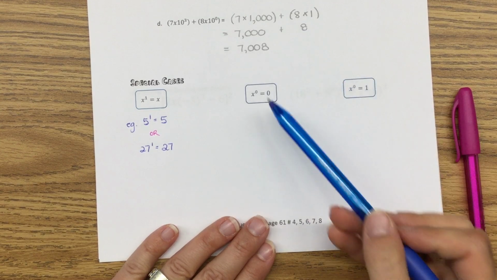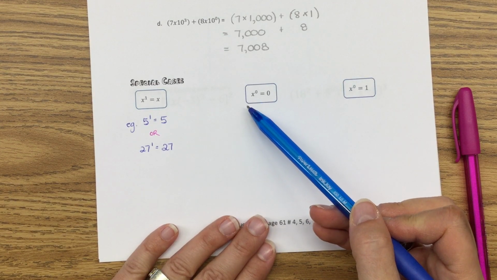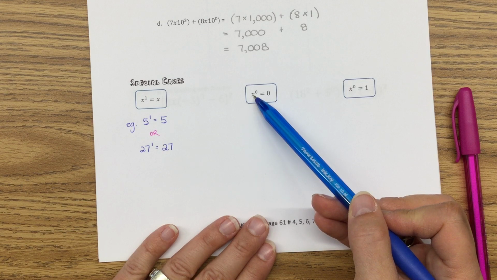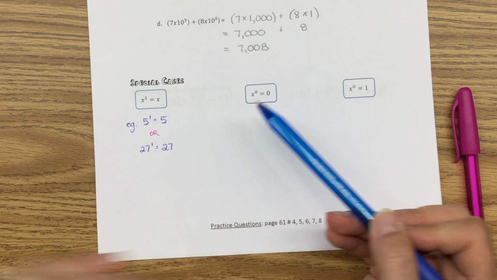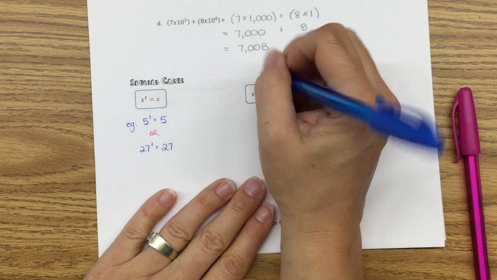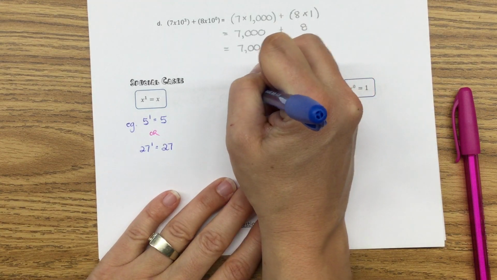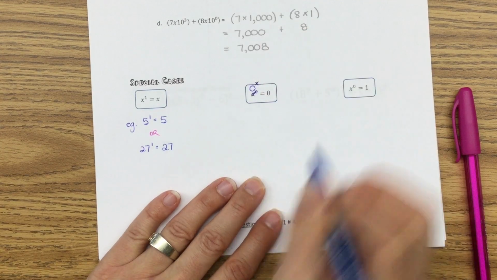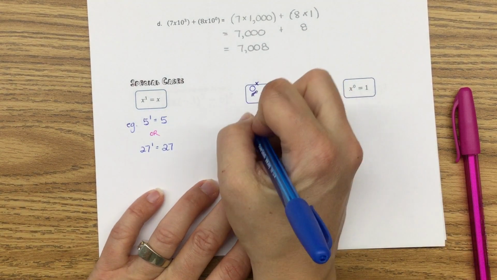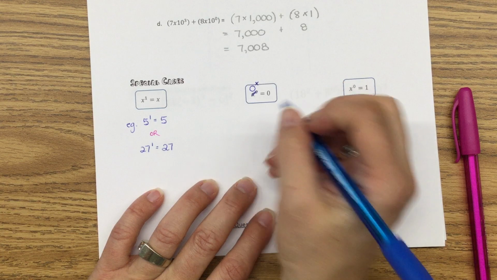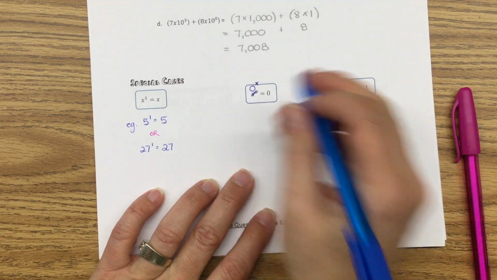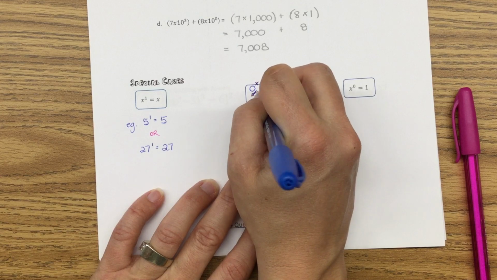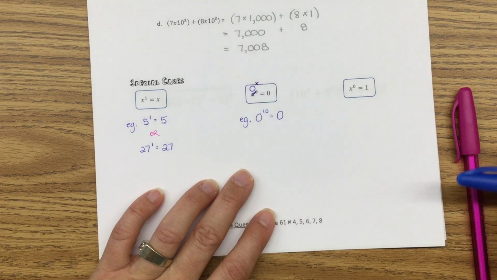Okay, next up, 0 to the power of x, my apologies, this is supposed to be 0 to the power of x. That's the same thing as saying, for example, 0 to the 10 equals 0.